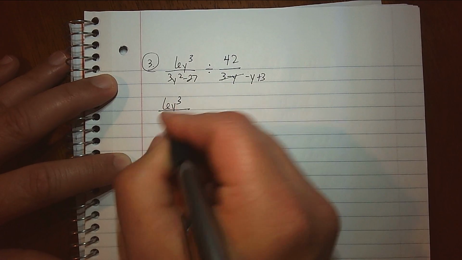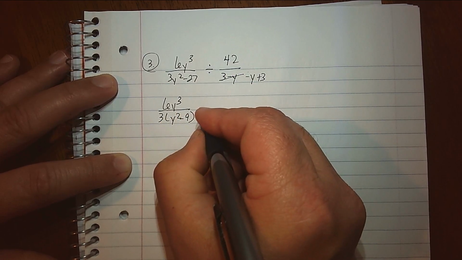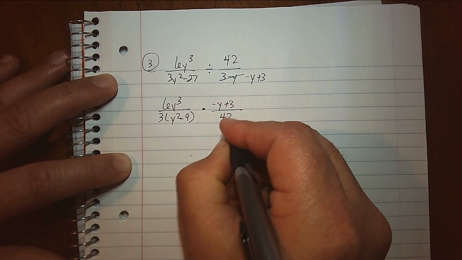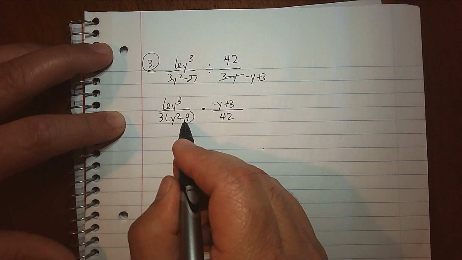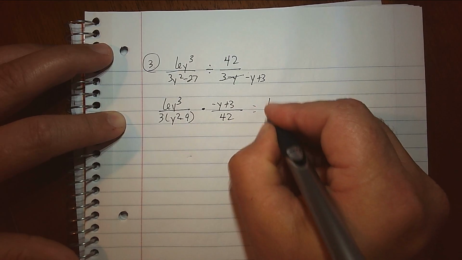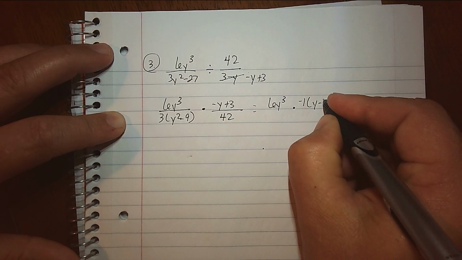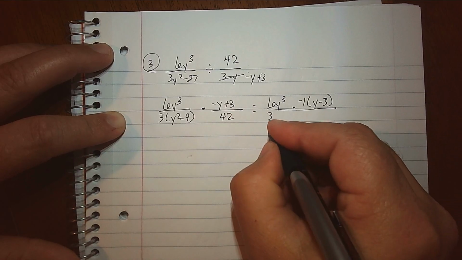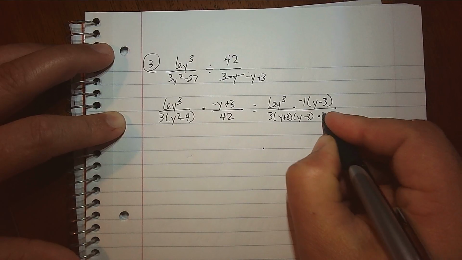I can go ahead and pull a 3 out of this. I've got y squared minus 9 times negative y plus 3 over 42. Well, I can factor this a little bit more, and I'm going to pull a negative out of this top one. So I get 6y cubed times negative 1 times y minus 3 over 3 times y plus 3 times y minus 3 times 42.